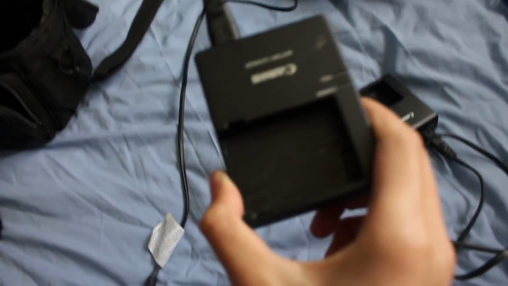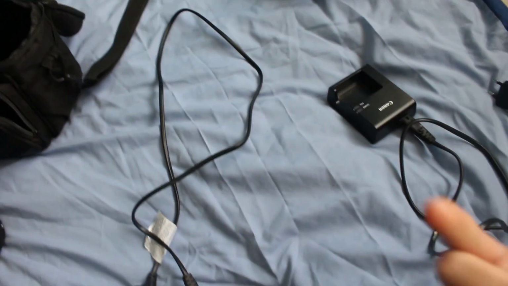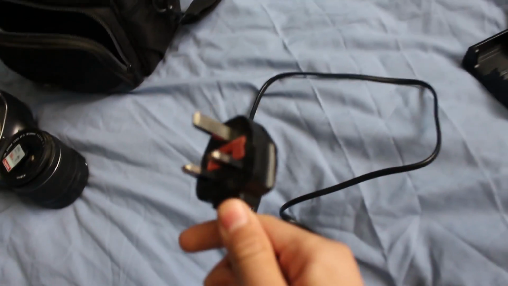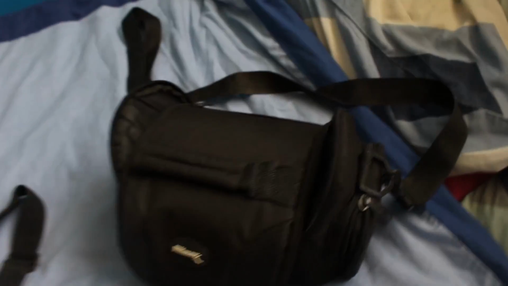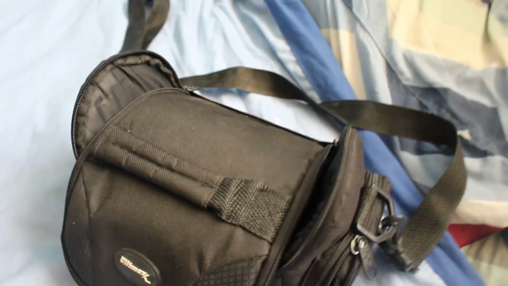This is my charger for the 700D that I'm using on this camera right now, and yeah, it's a lot easier because it actually has a decent plug. This is the camera bag for the 700D, and yeah, nothing simple, slots right in there, does the job.